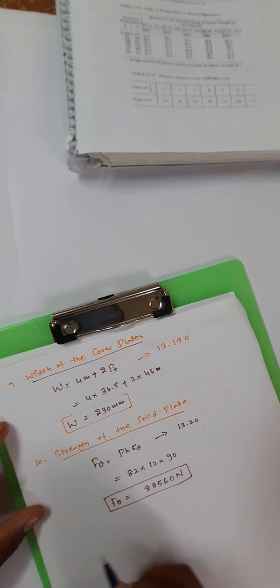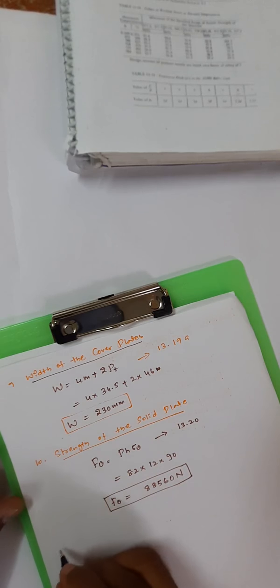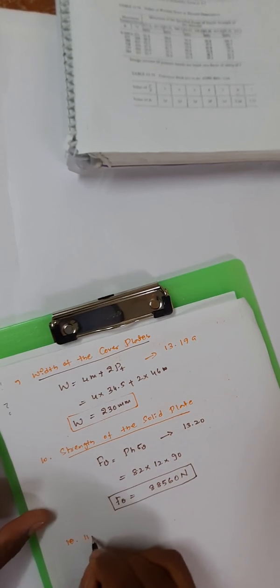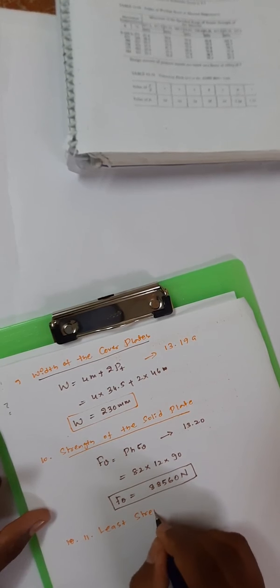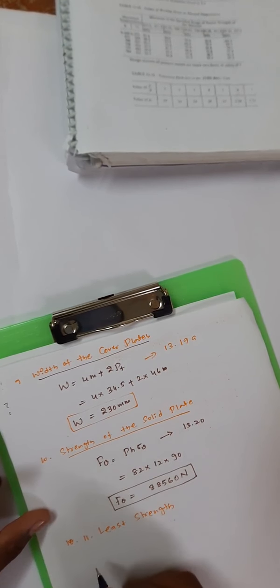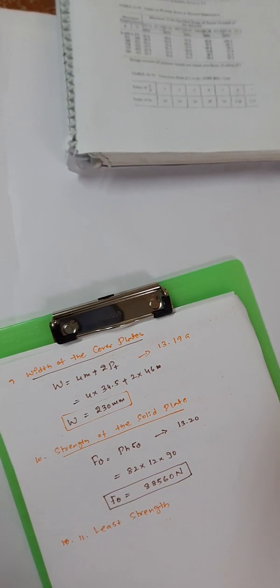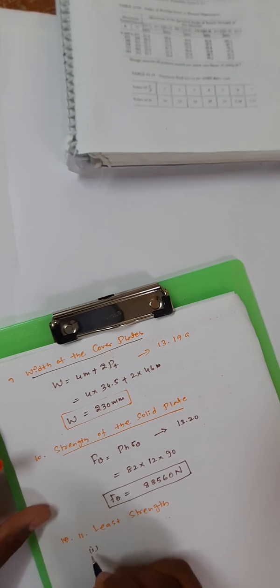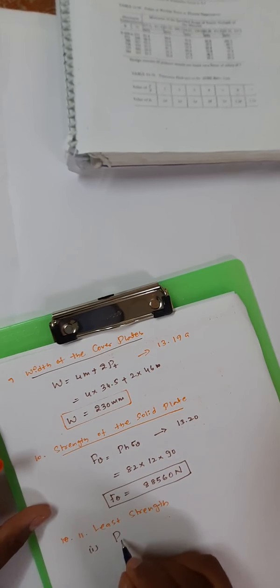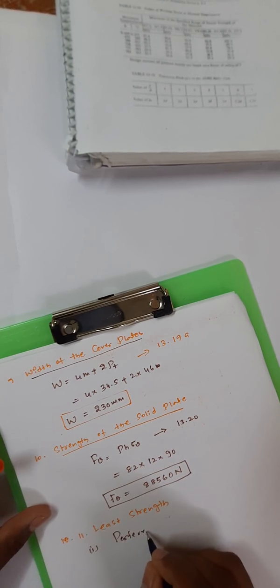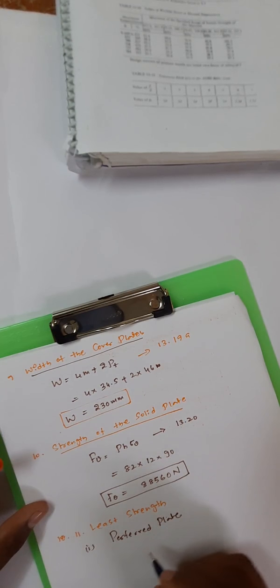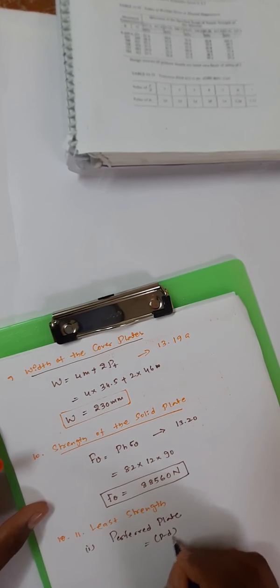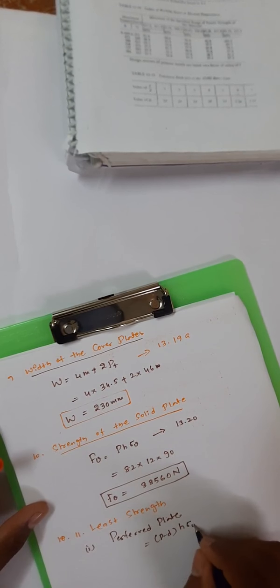Now we need to find out the least strength. How to find out the least strength? Here we have three cases. The perforated plate strength is equal to P minus d into H sigma theta.